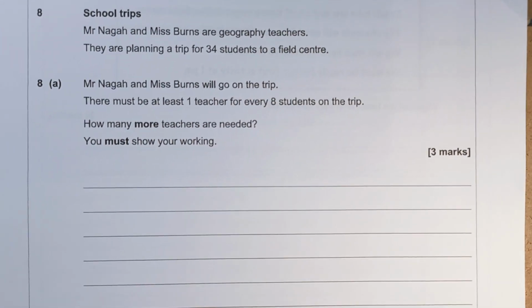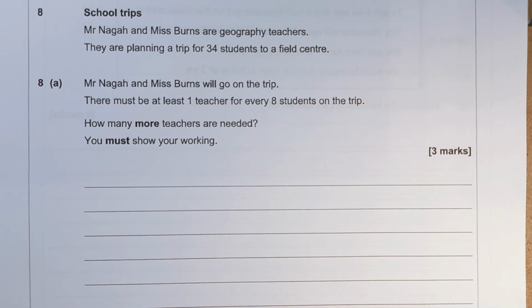Let's move this up so we've got a bit more space to work it out. Okay. Question 8, school trips. Mr. Nagger and Miss Burns are geography teachers. They are planning a trip for 34 students to a field centre. Mr. Nagger and Miss Burns will go on the trip. There must be at least one teacher for every 8 students on the trip. How many more teachers are needed? You must show your working.